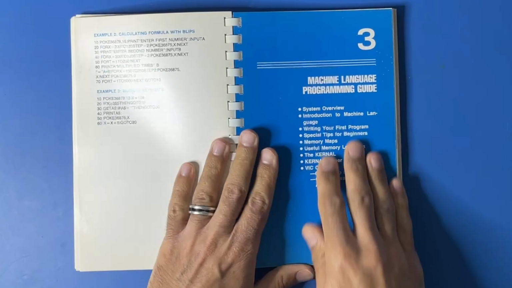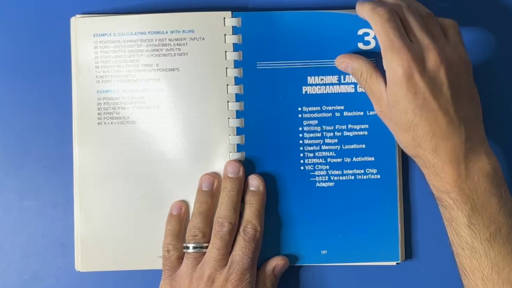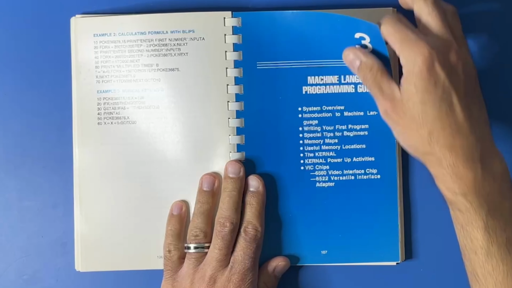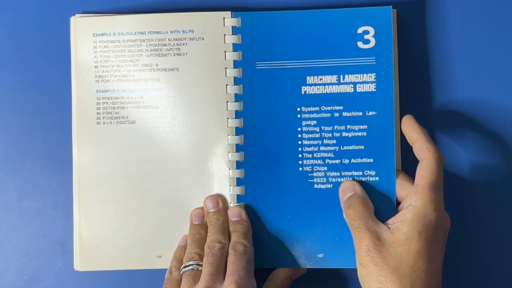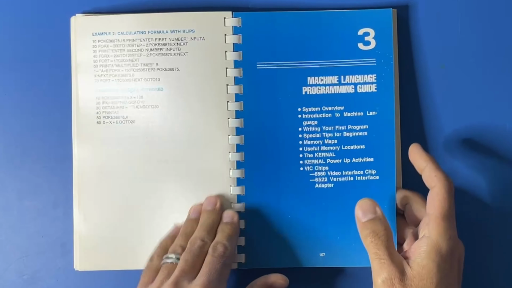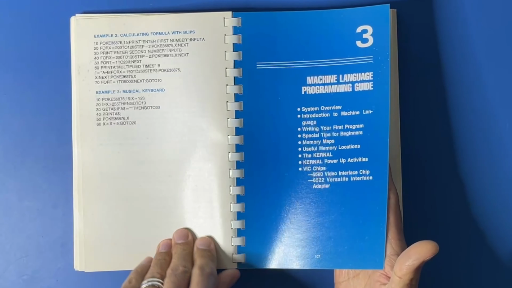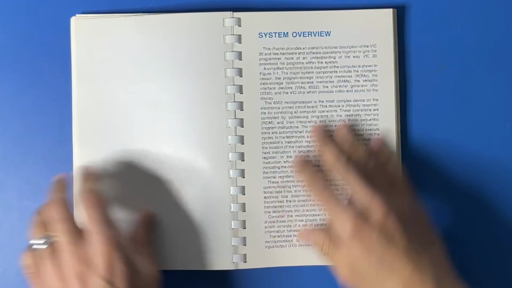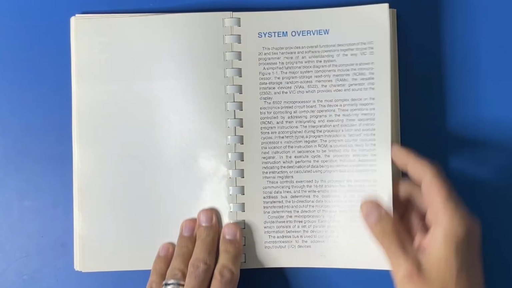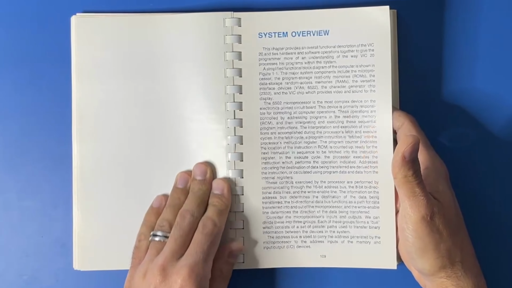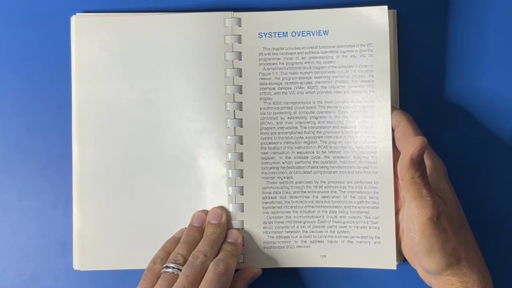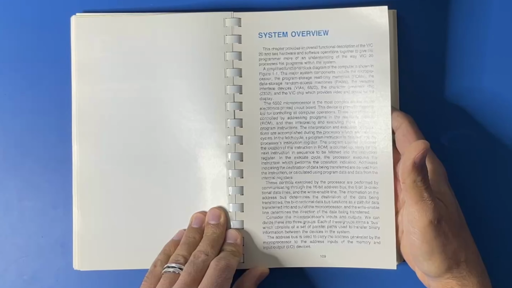All right, so the third section is the Machine Language Programming Guide. This actually gets more into the detail of the other chips, the video interface chip and the versatile interface adapter. It becomes more specific than the BASIC section, obviously, because with assembly language you can directly address the registers of the various system components more effectively.